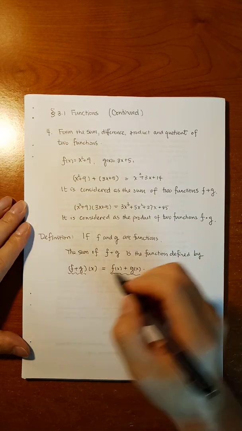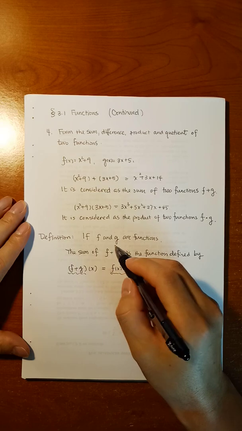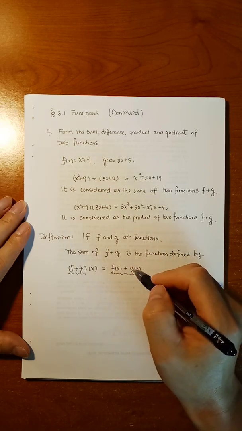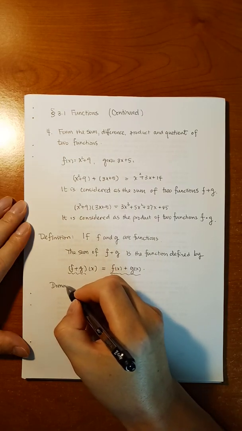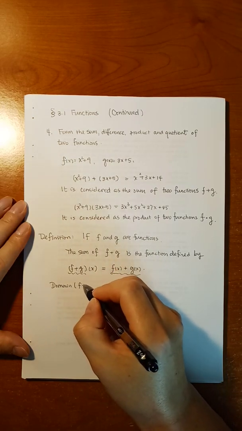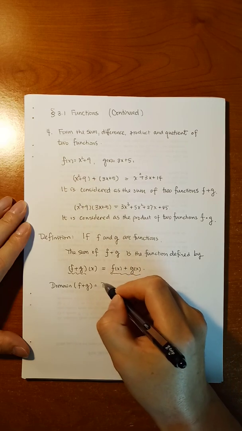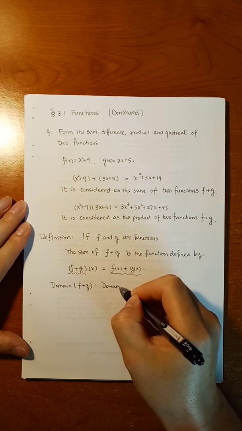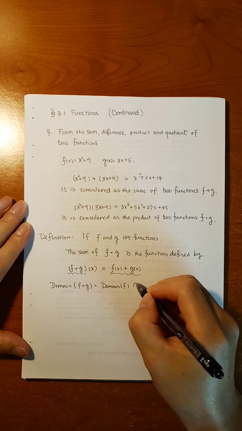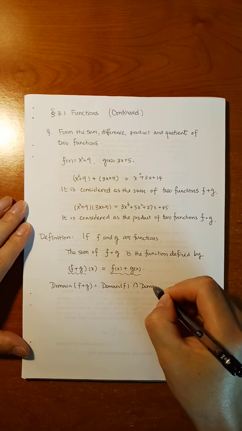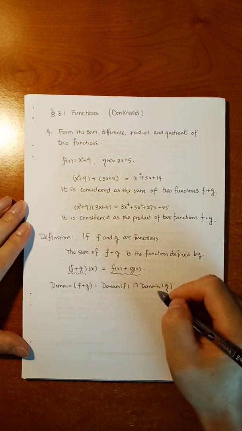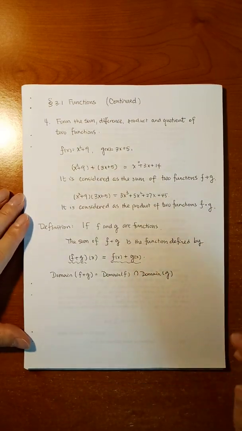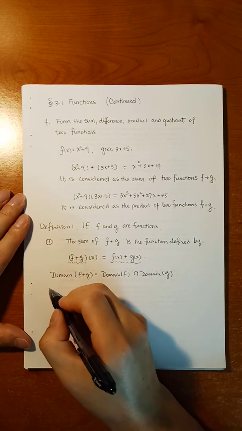Okay. And you see here, f has a domain, g has a domain. Now your x must belong to the domain of f and the domain of g. So the domain of f plus g is the domain of f intersect domain of g. Your x should be in both domains. Okay, so this is a sum.